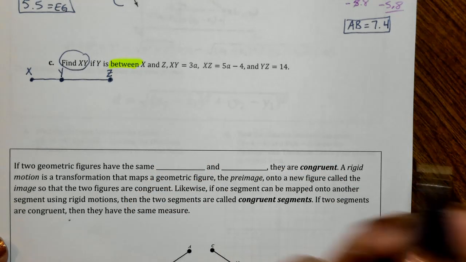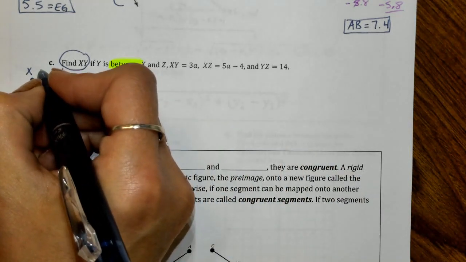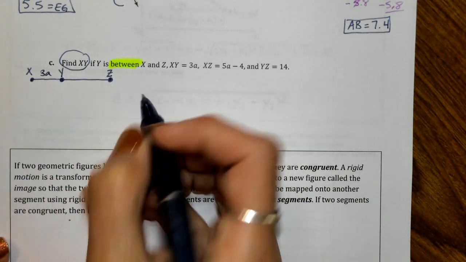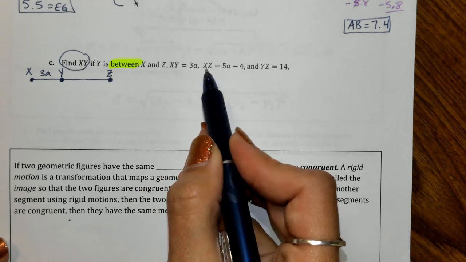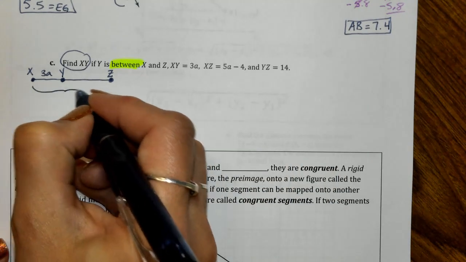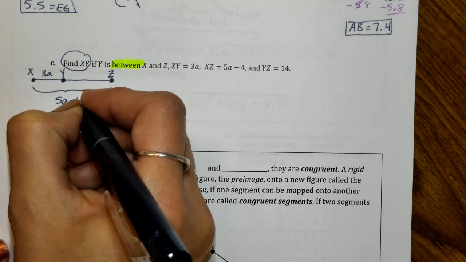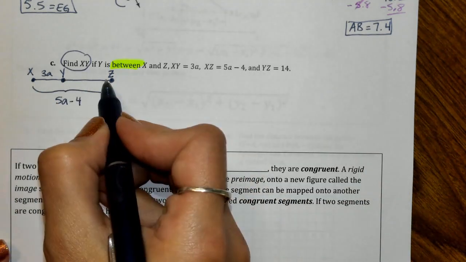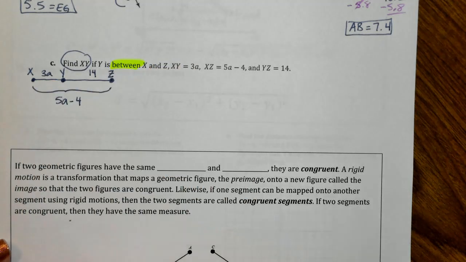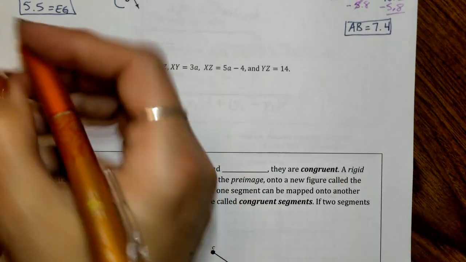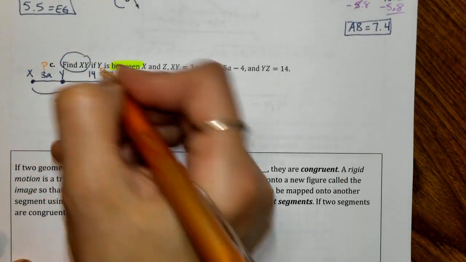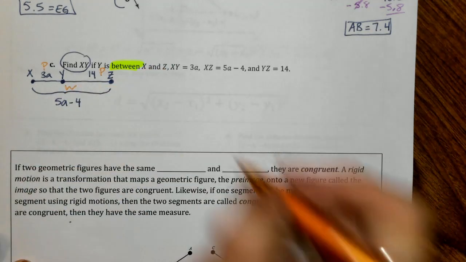Here we have that XY is 3a, and XZ, the entire thing, is 5a minus 4, and YZ, from Y to Z, is going to be 14. All right, so here is your part and the whole.